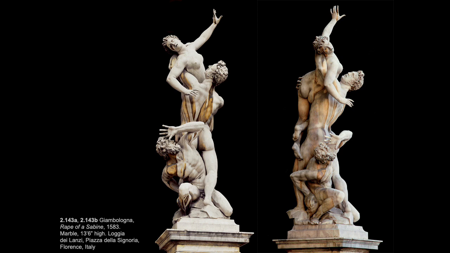So Giambologna here is attempting to capture an entire narrative within a single sculpture, as well as show off his sculptural skills. And this also serves as a nice figure study. We have a Sabine man crouching at the bottom here as the Roman man sort of charges over him to abduct the Sabine woman. The man crouching is rather horrified, as is the woman being taken.